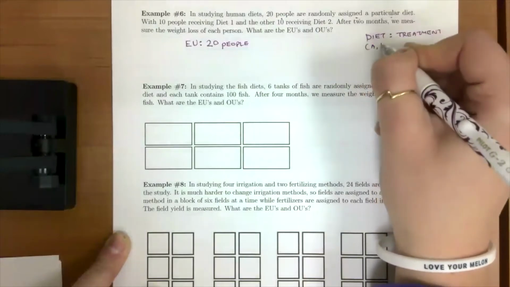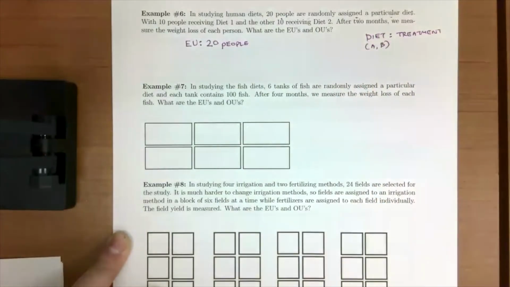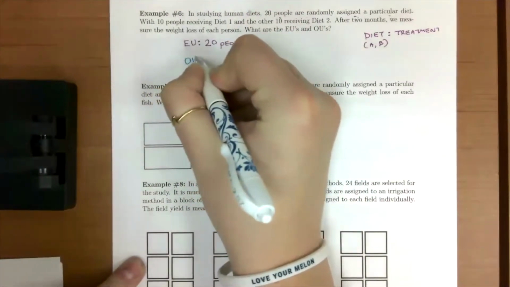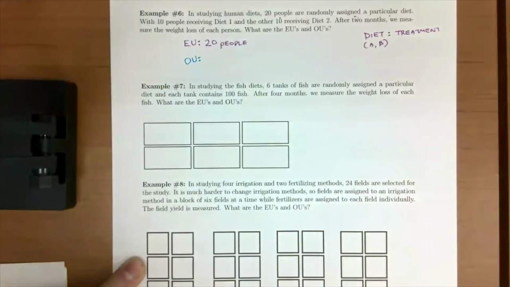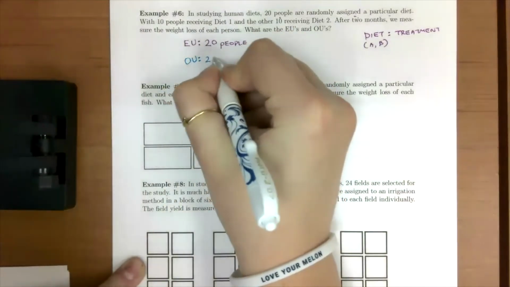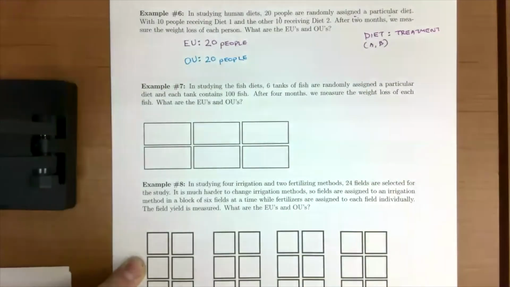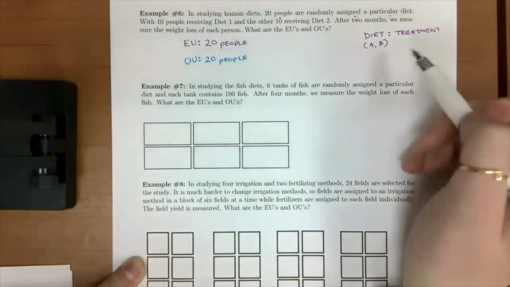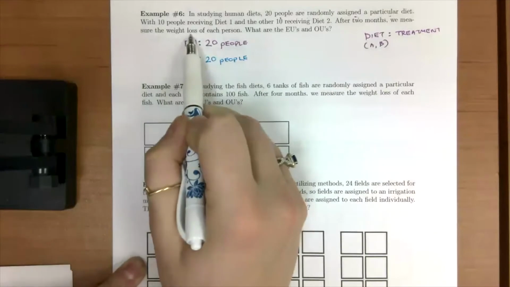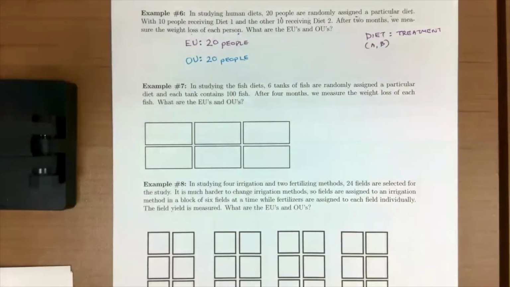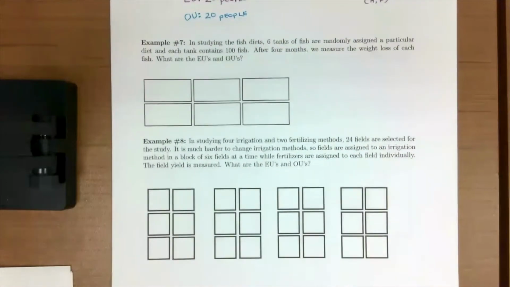We can go A and B, okay? Our OU is also going to be our 20 people, because our response is the weight loss of what object? Our people. So EU and OU. Let's go through another example.